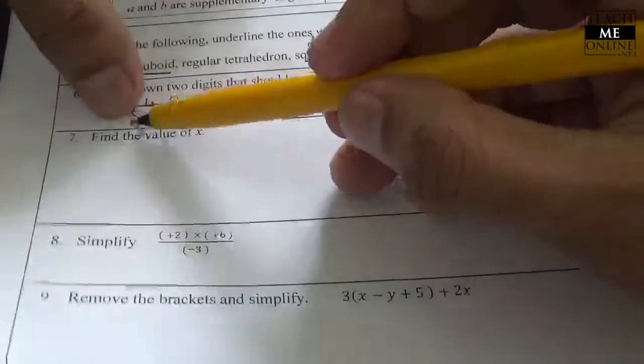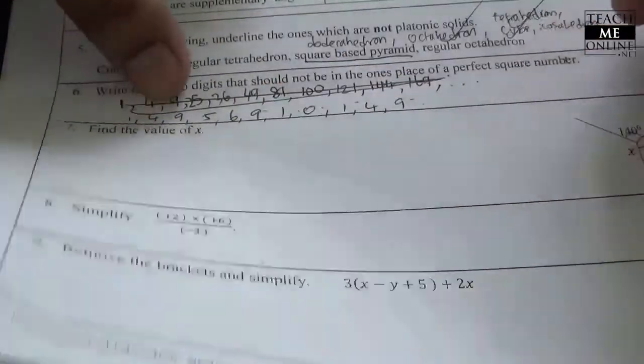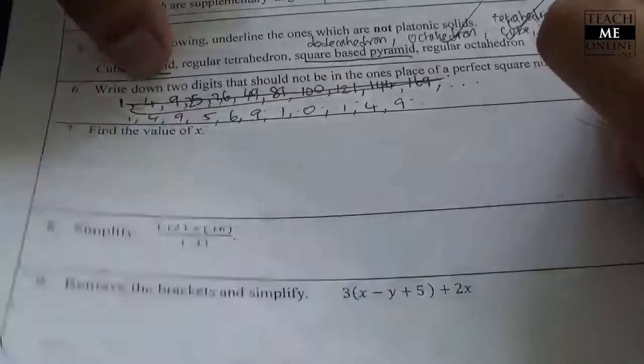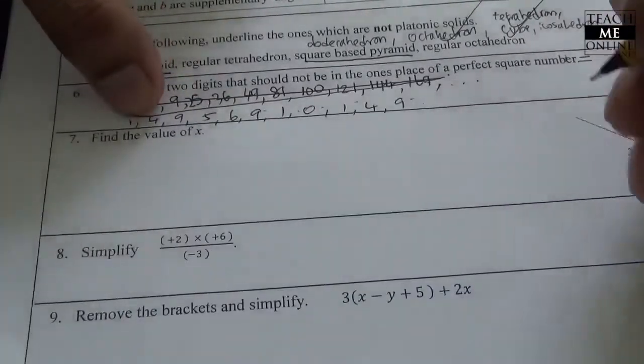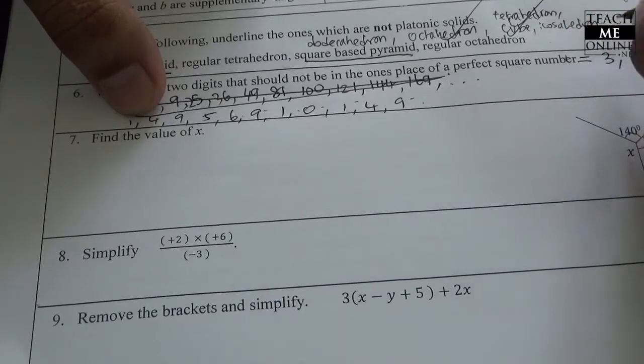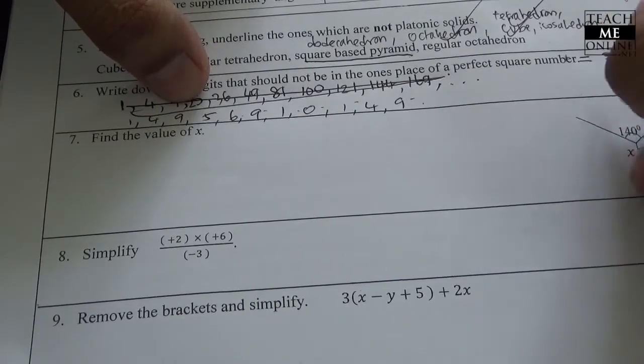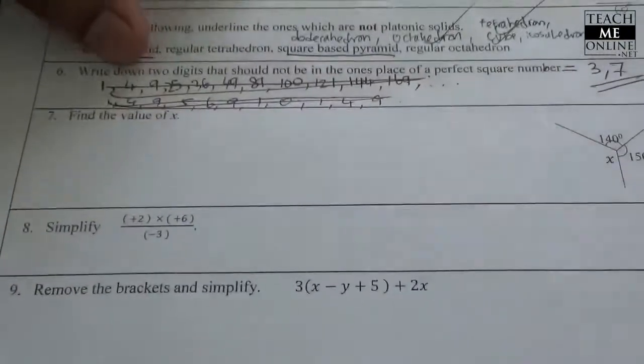It keeps going like that. So the 2 digits it cannot take: a perfect square number will never end with 3 or 7. So these are the 2. Right, so we can cut this off because this is not part of the answer. Right, 3 or 7.